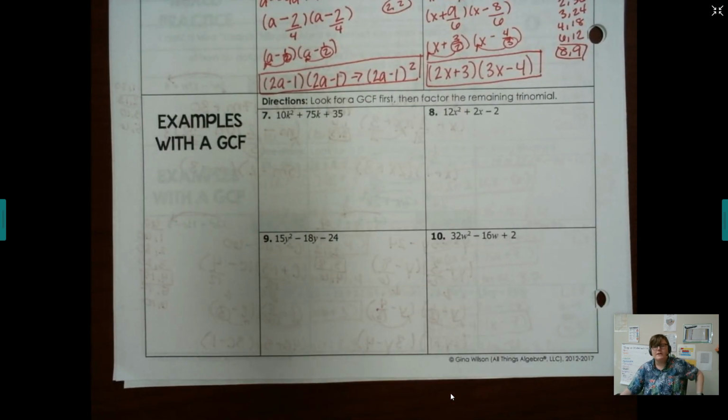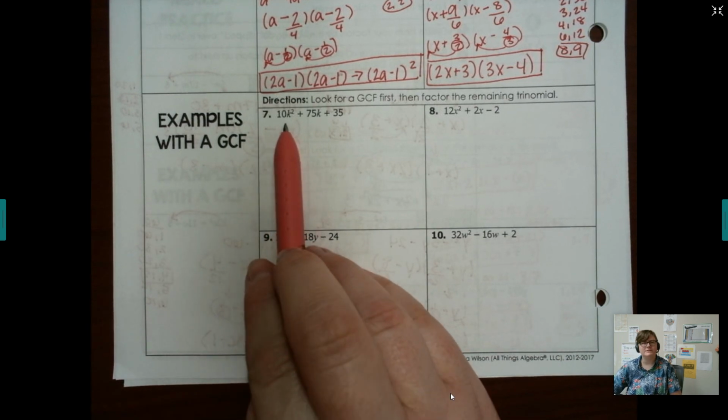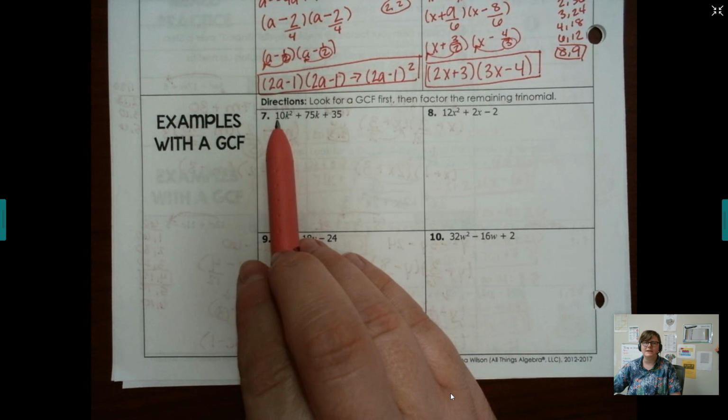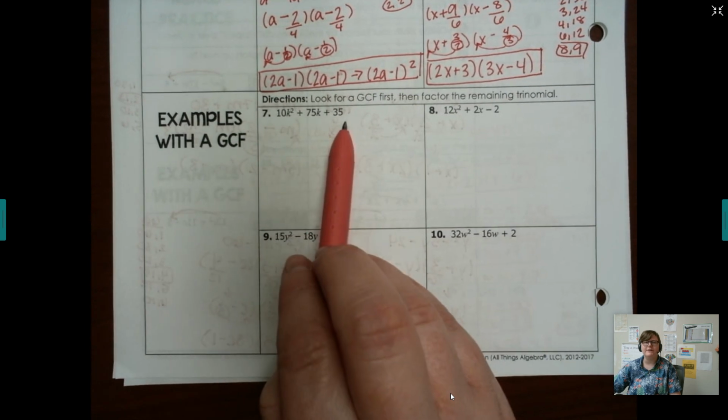Moving on, we can also factor a GCF out of these sometimes. Not every time will there be a GCF, just like there wasn't always. Sometimes the GCF will get rid of all of the coefficient from the squared term. Sometimes it won't. Like here, 10, 75, and 35.